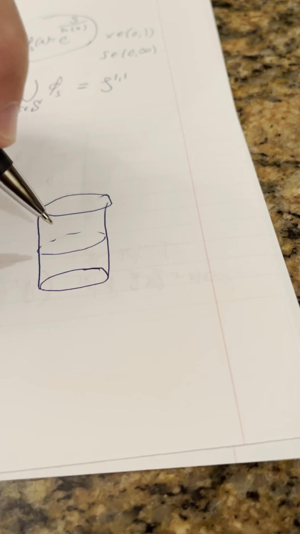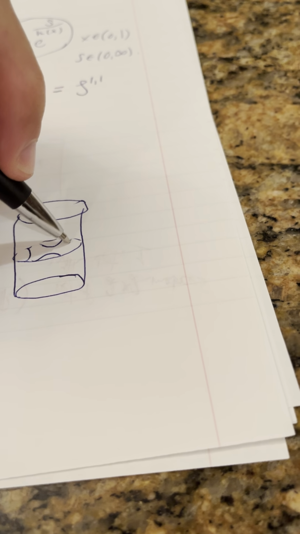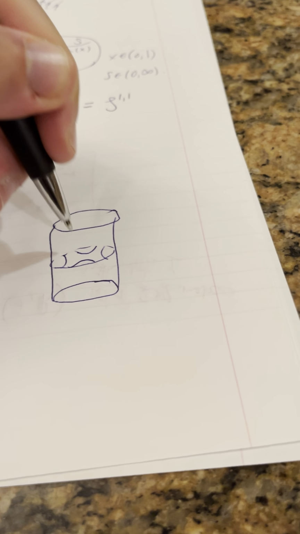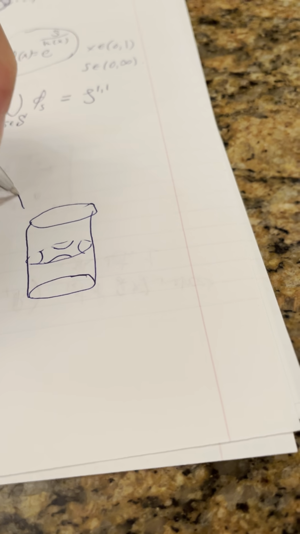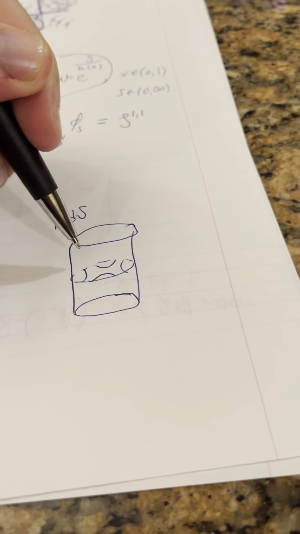And if we think about that as AdS, anti-de Sitter, this would be a hyperbolic slice. That'd be AdS. The boundary is our conformal boundary, and this has negative curvature, by the way.